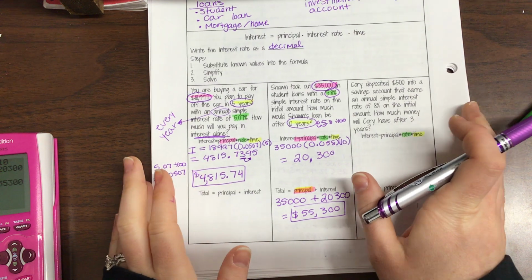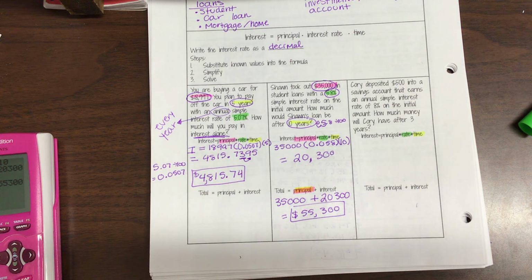Okay. All right. Last word problem. Corey deposited $500 into a savings account that earns an annual simple interest of 8% on the initial amount. How much money will he have after 3 years?